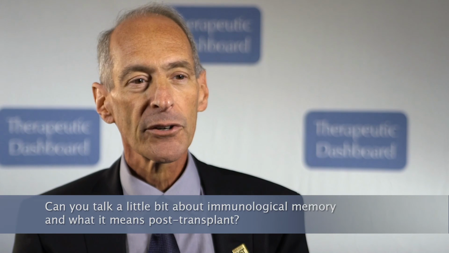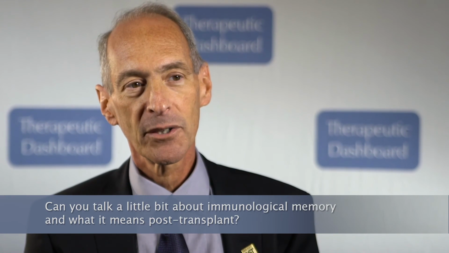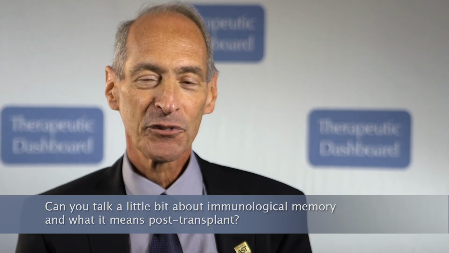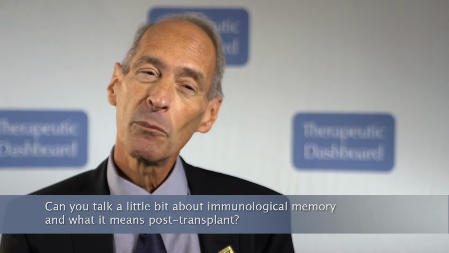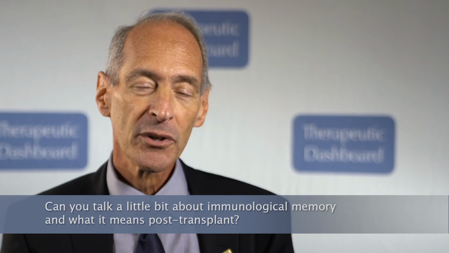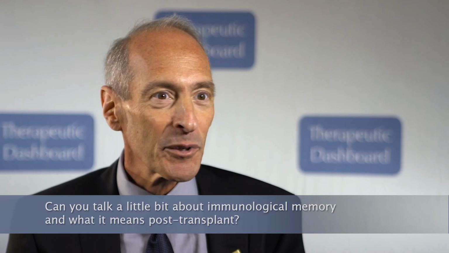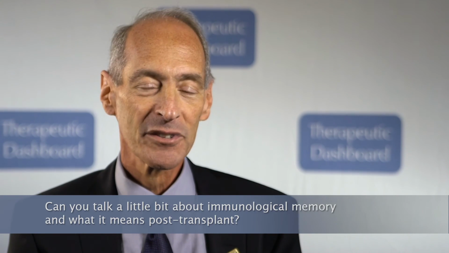So a lot of our drugs are very effective at inhibiting naive T cell immune activation and very poor at dealing with memory. So if you come into the transplant with memory, and I gave you reasons for why most of our patients are coming in with memory, and inevitably you develop memory within weeks anyway, even if you could possibly argue that everything was naive.